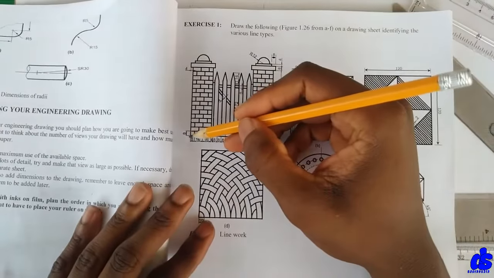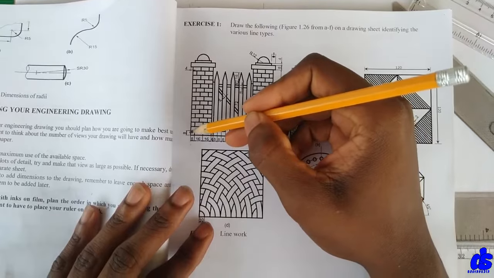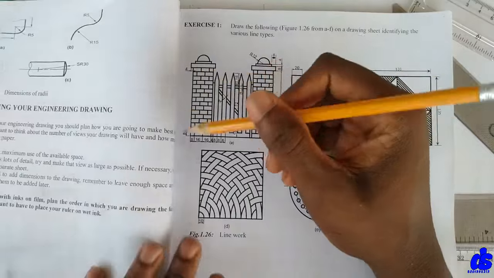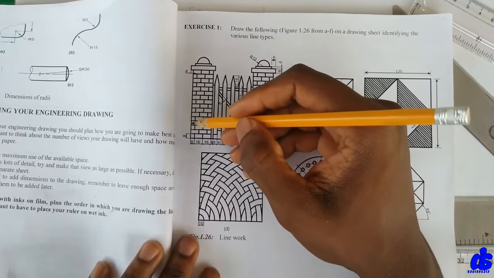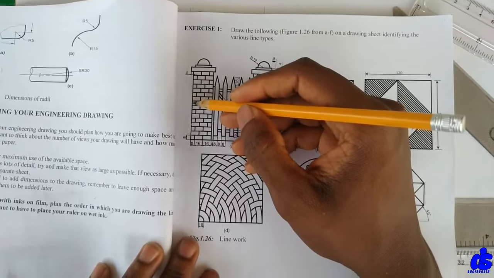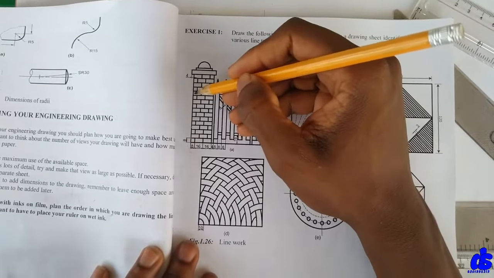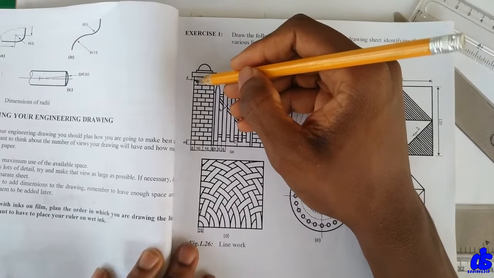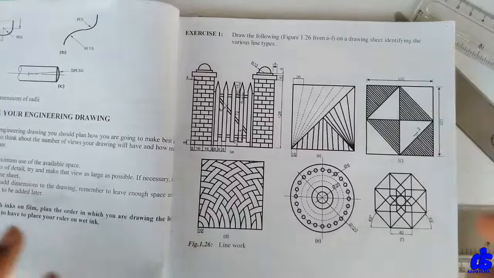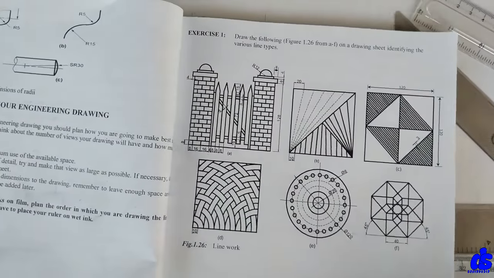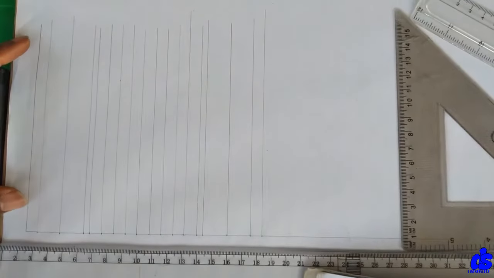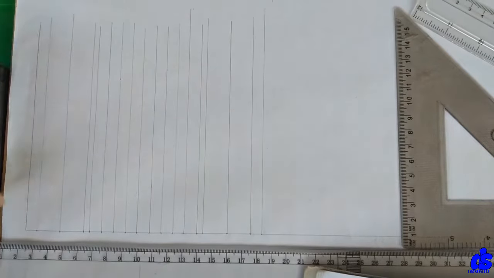Now we have divisions of 8 on the vertical side. And we have 1, 2, 3, 4, 5, 6, 7, 8, 9, 10, 11, 12, 13, 14, 15, 16. 16 divisions. So I'm going to measure out the 16 divisions over here.